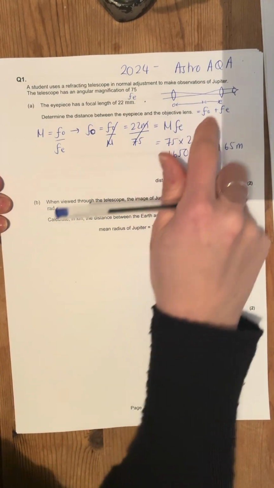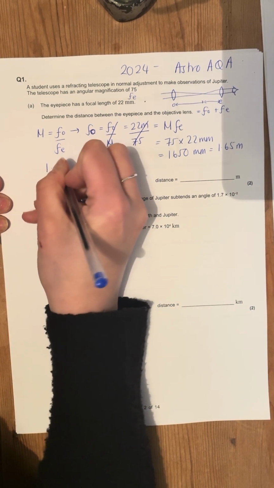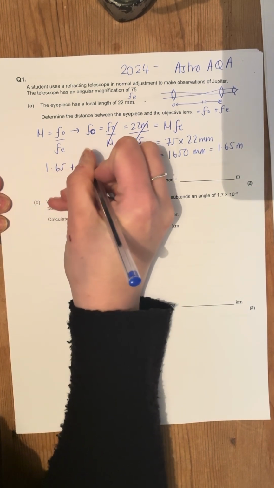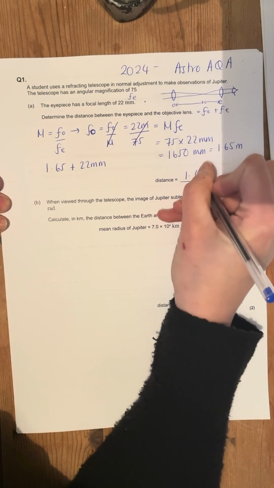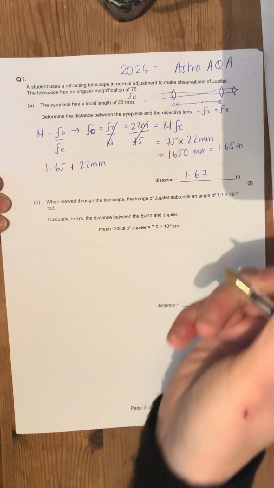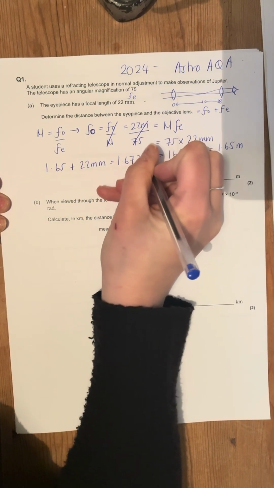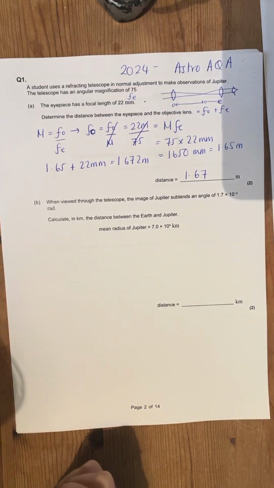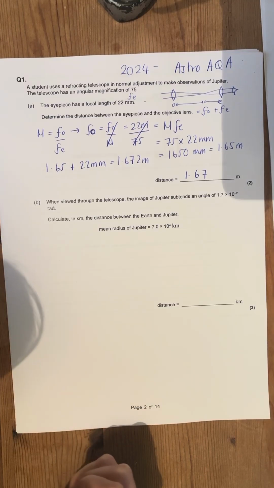So remember, we need to add these two together to get the distance between the two. So it's going to be 1.65 meters plus 22 millimeters. And that comes out as 1.672 meters, but I'm going to round to 3 sig fig there, because that feels about right. 2 or 3 sig fig were allowed in the mark scheme.